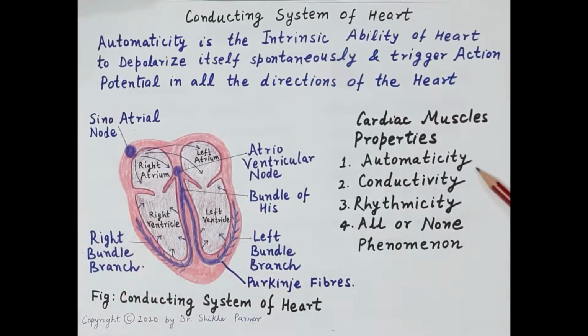So this is the property of automaticity, which is possessed only by the pacemaker cells or the nodal cells like the cells of sinoatrial node. Automaticity is the intrinsic or natural ability of heart to depolarize itself spontaneously without any external stimulus and trigger an action potential.